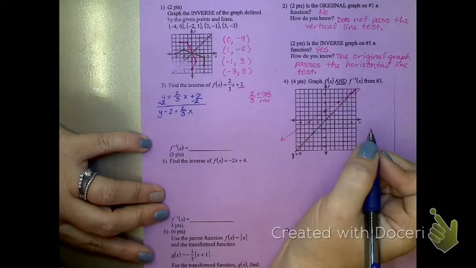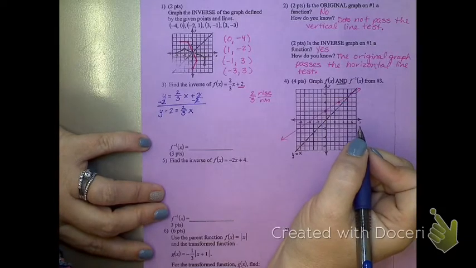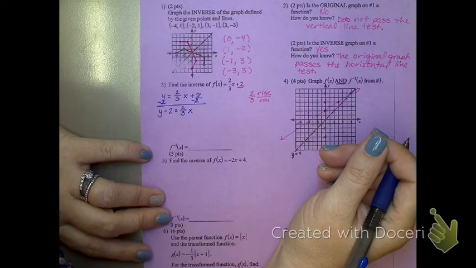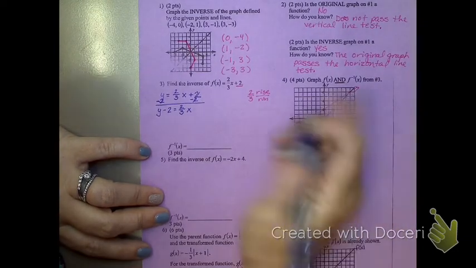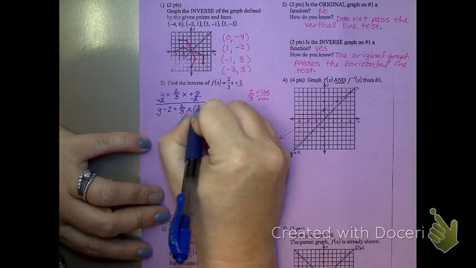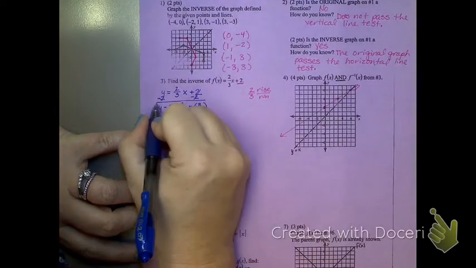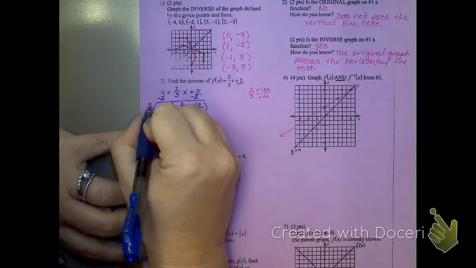Now, how do I get rid of the 2/3? It's easier to get rid of 1/3 because I just multiply by 3, but how do I get rid of a 2/3? I have to multiply by the reciprocal. And the reciprocal is 3/2. Now, I have to multiply this entire side also by 3/2.